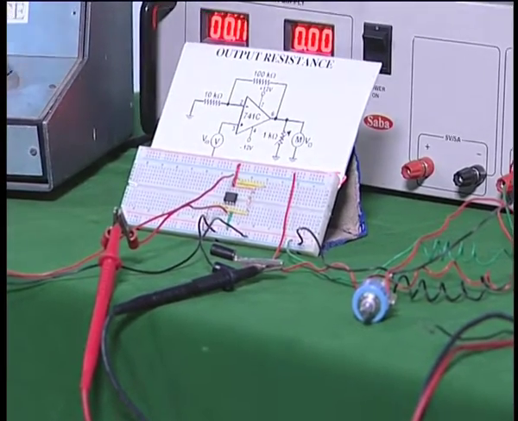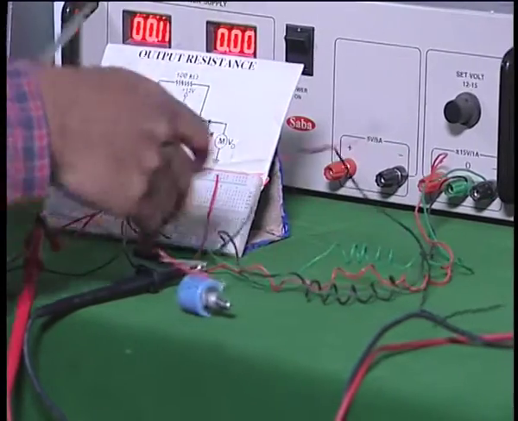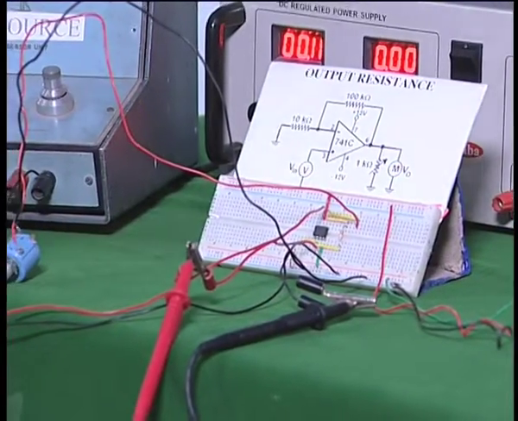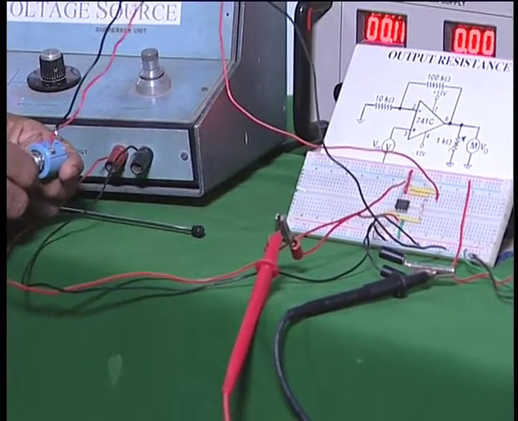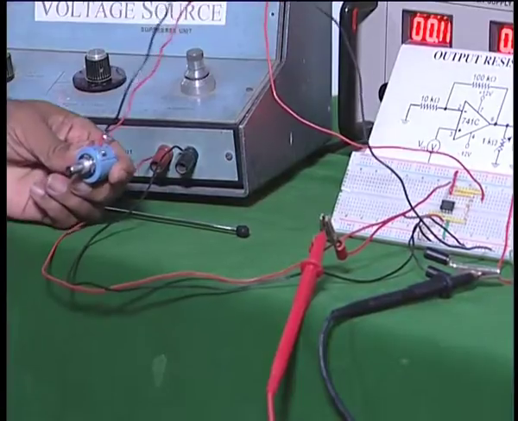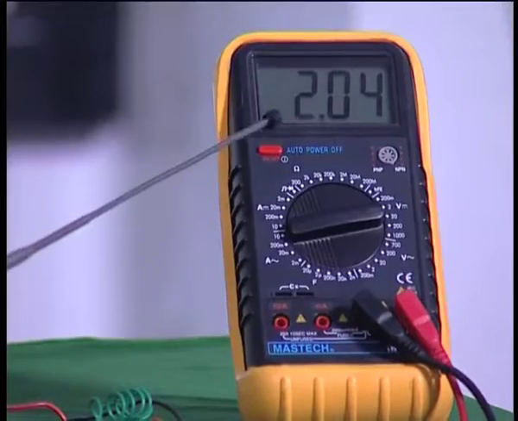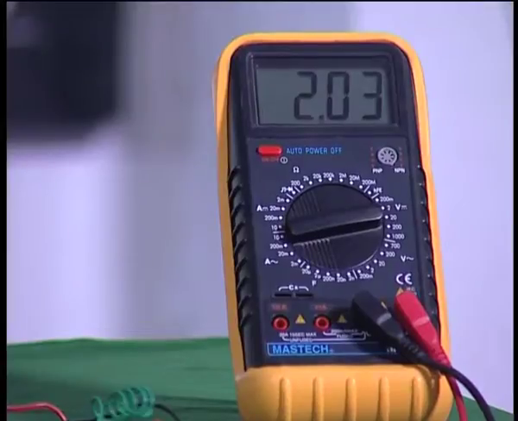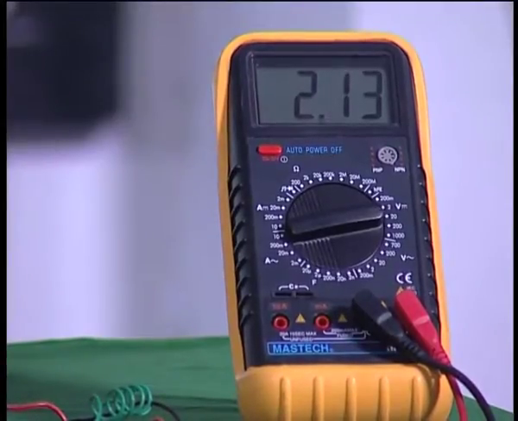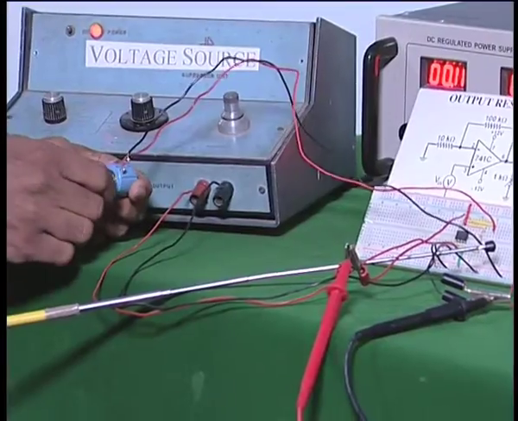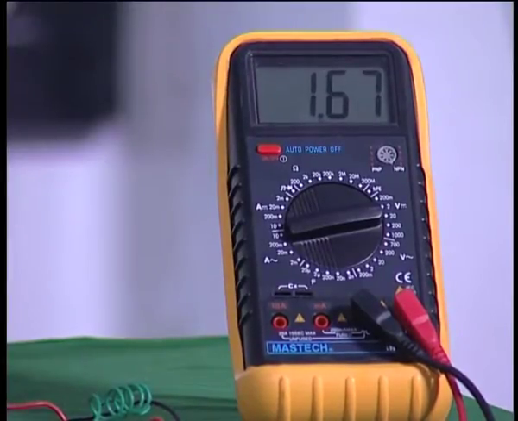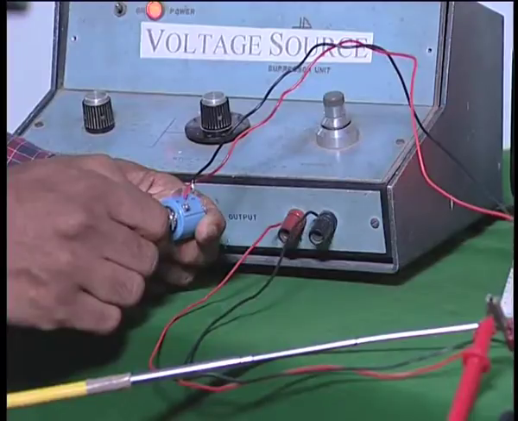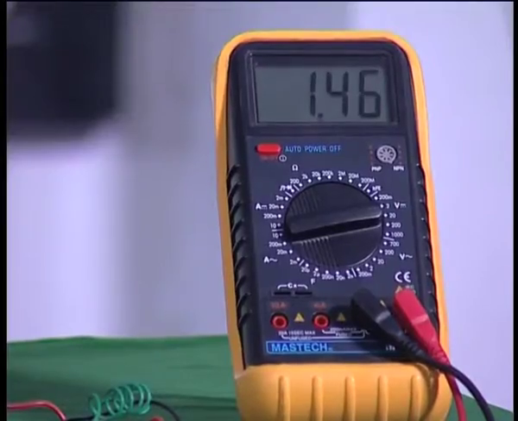Now, I am going to connect this quickly into the output terminal. I have now connected the potentiometer, and you can see if I vary that, the output voltage in the voltmeter is changing. As I keep changing, you can see the voltage is increasing, now it is decreasing, it is 1.85 and it is still decreasing. I keep on changing slowly, and when it comes to about 1 volt, I will stop.